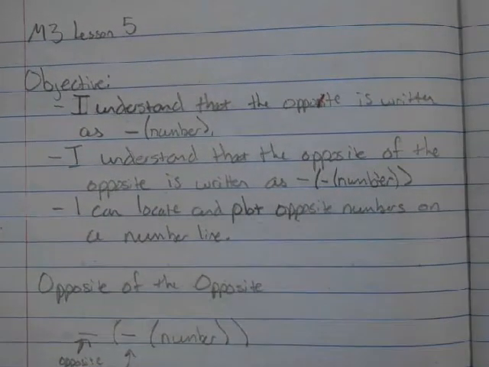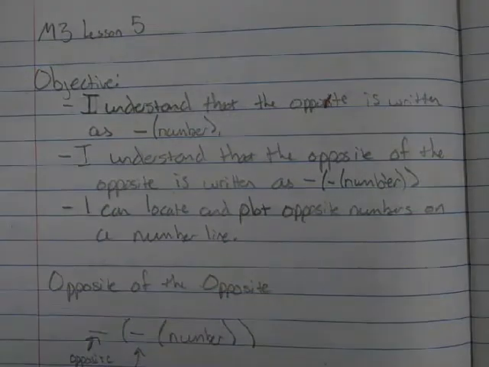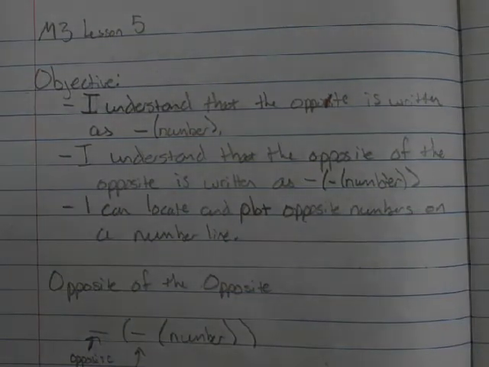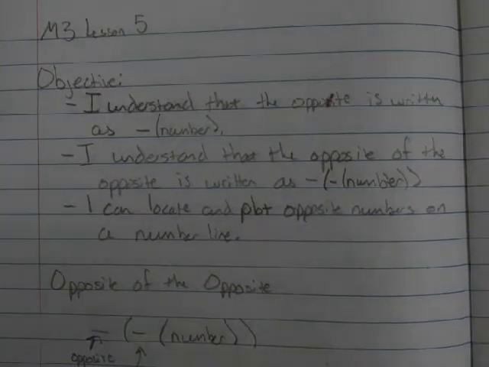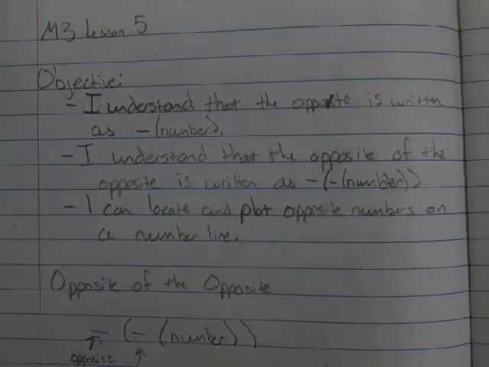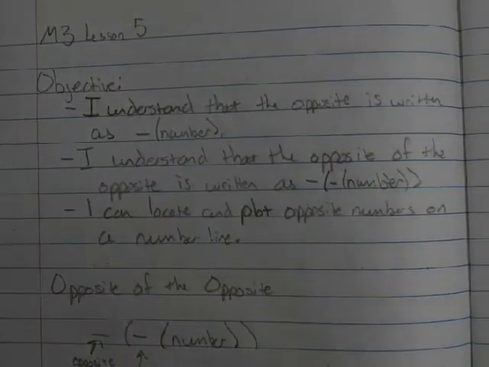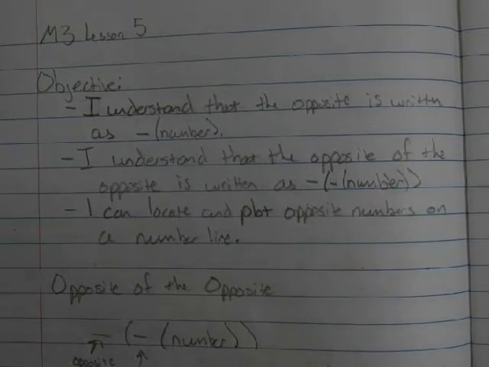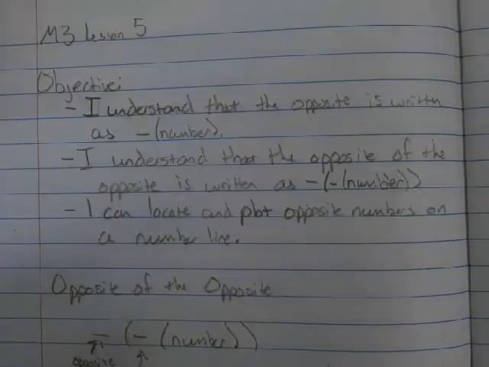Module 3, Lesson 5, we continue with our understanding of working with opposites of numbers on a number line. Now we're going to look at how to write them as an equation. And when we write them as an equation, we have to understand what each piece of that equation means linguistically.